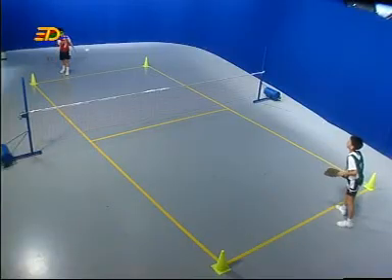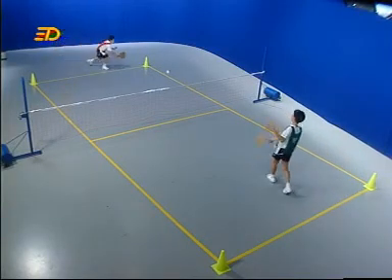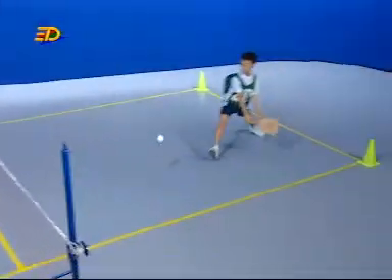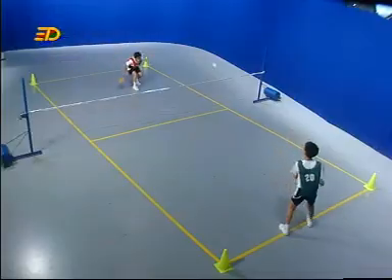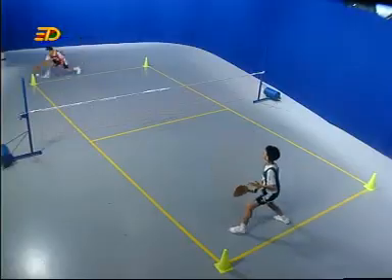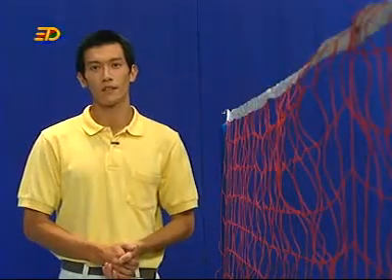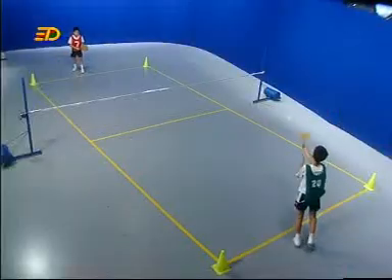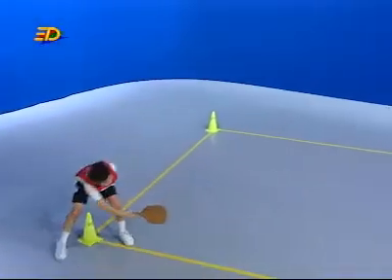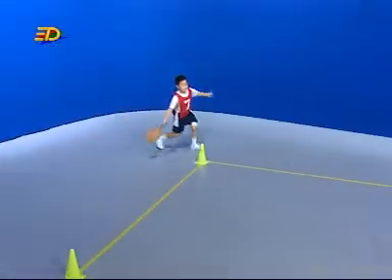With prior knowledge of the concepts of creating space for attack, both players are able to return every shot to the open space away from their opponent, rather than straight back to the opponent. In short, defending against an attack is all about being aware of the position of the opponent in the opposing court and returning the object to an open space away from him or her.